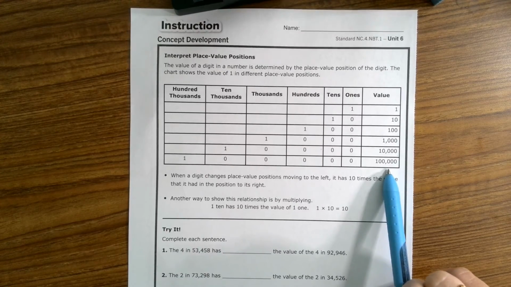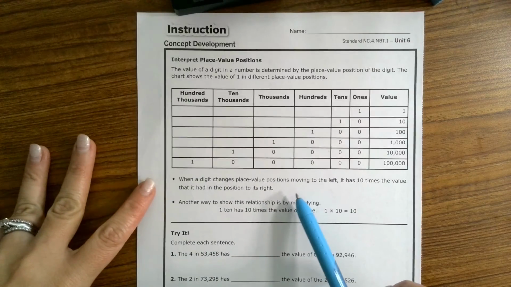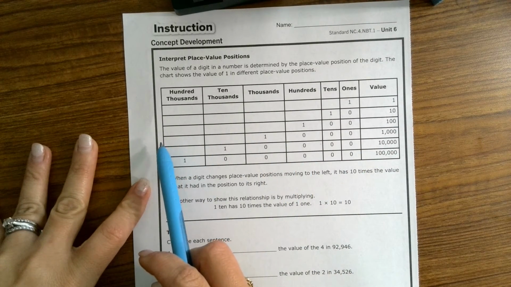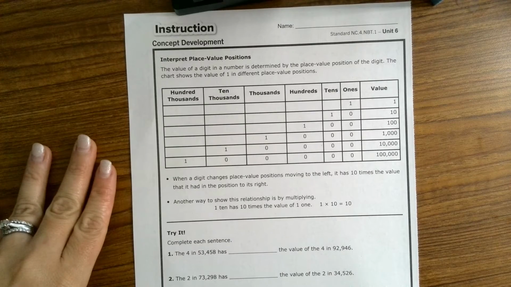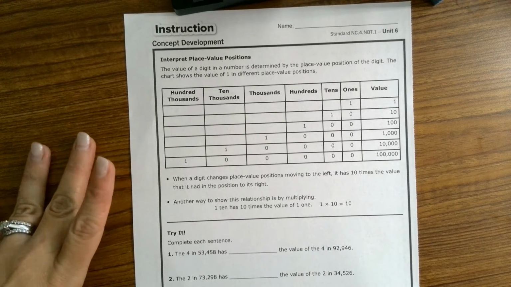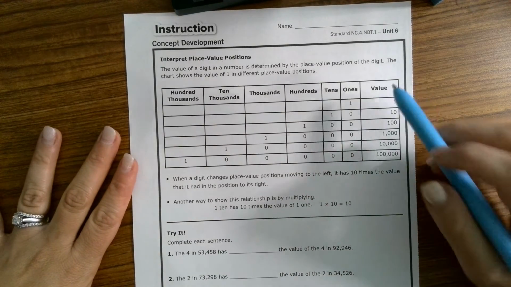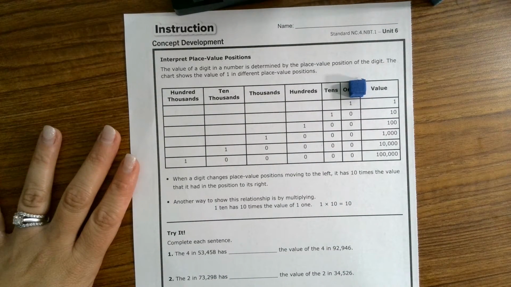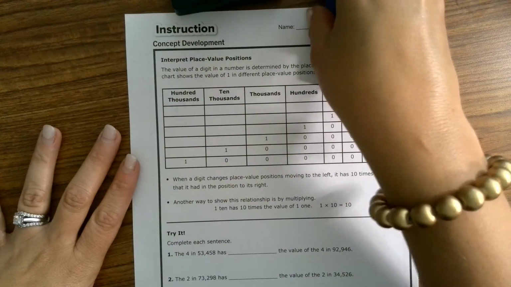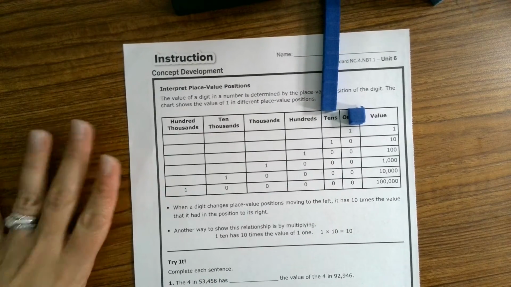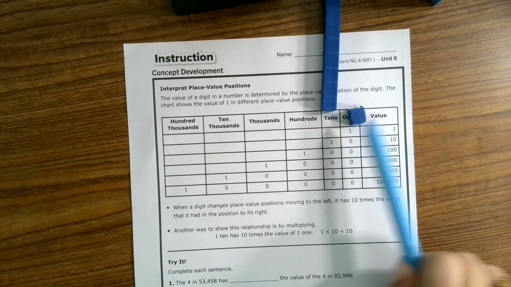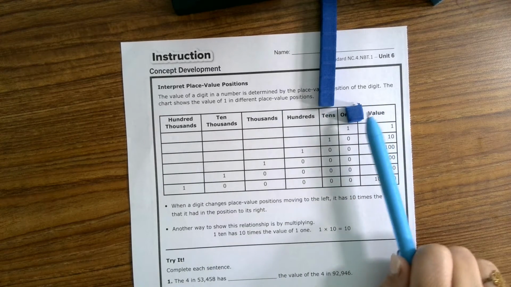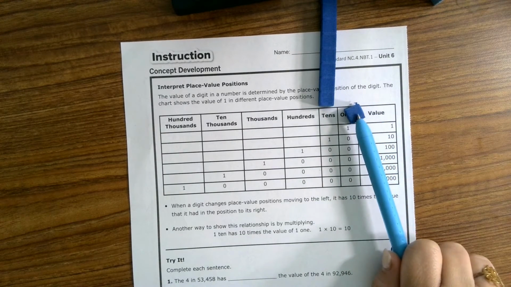Okay? It says when a digit changes place value positions moving to the left, it has 10 times the value that it had in the position to the right. So, if you look at a 1 in the 1's, okay, and then you have a 10 in the 10's place value, the number to the left, which would be this 10, is 10 times larger than the number on the right, which is the 1.